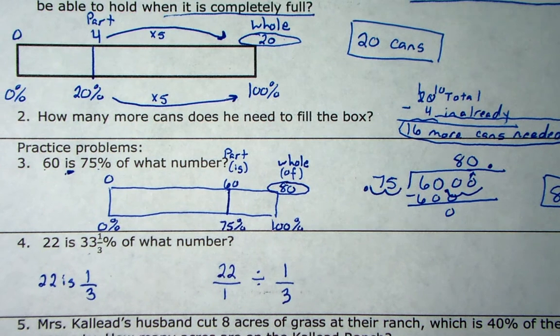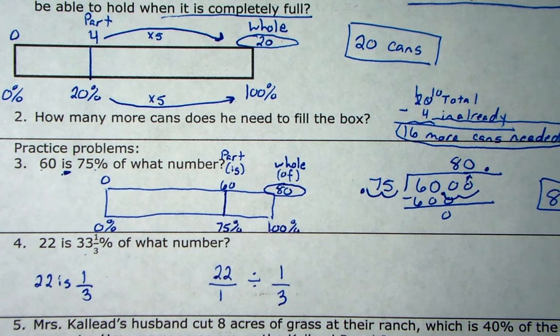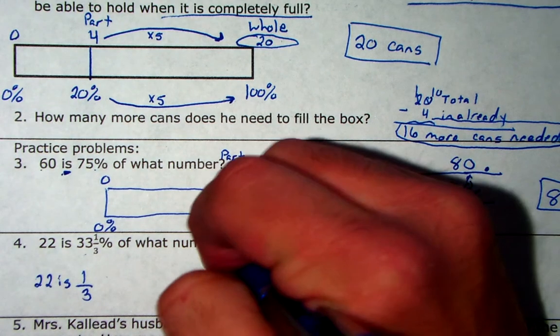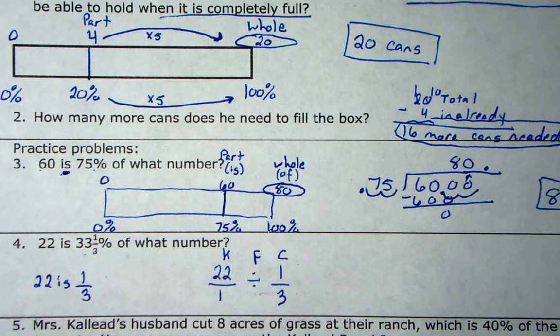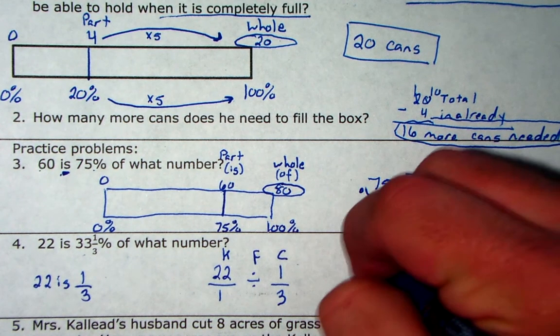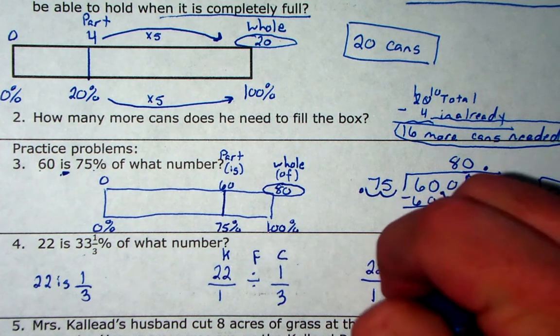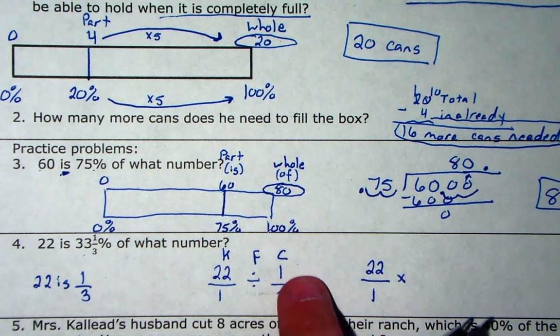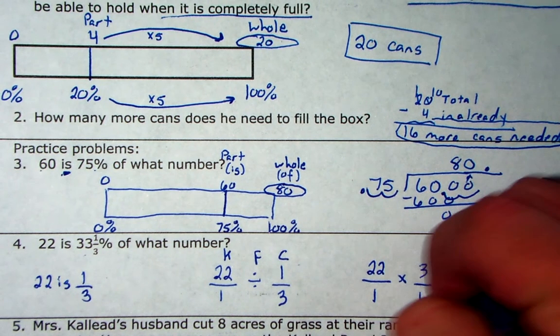Now, does anyone remember the steps when we're dividing fractions? I'll give you a clue. It's named after a chicken place. KFC. Some of y'all know it as KCF. Keep it, flip it, change it, or keep it, change it, flip it. It's the same thing. So we're going to keep the first fraction. We're going to change or flip it from division to multiply. And then flip or change. Instead of 1/3, take the reciprocal of it, which is 3/1.